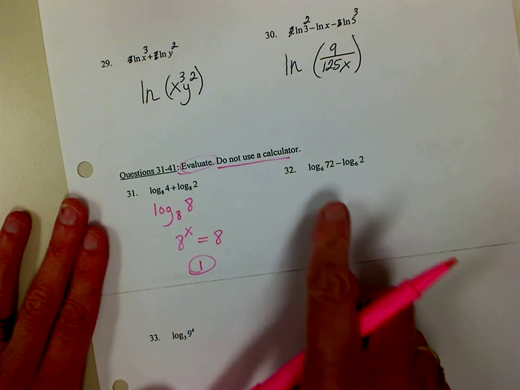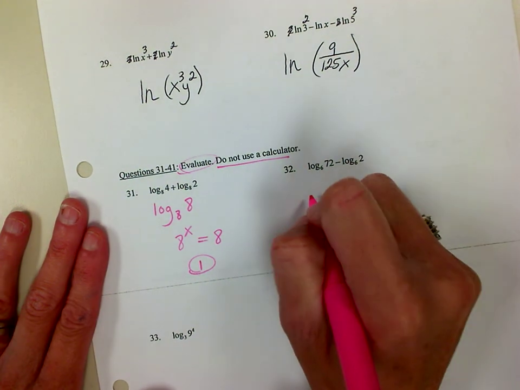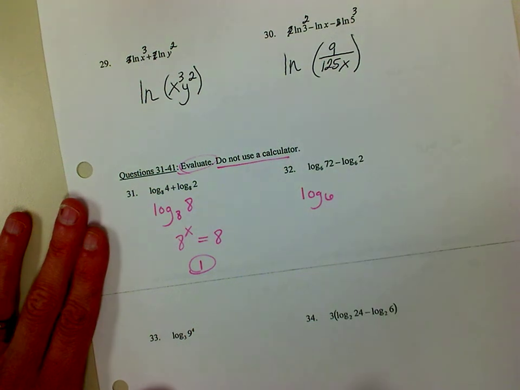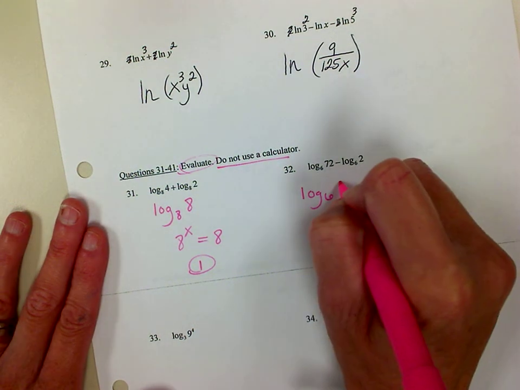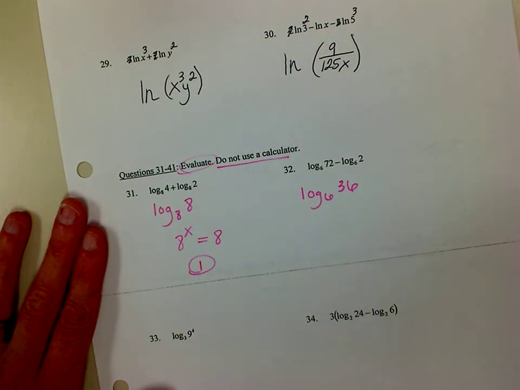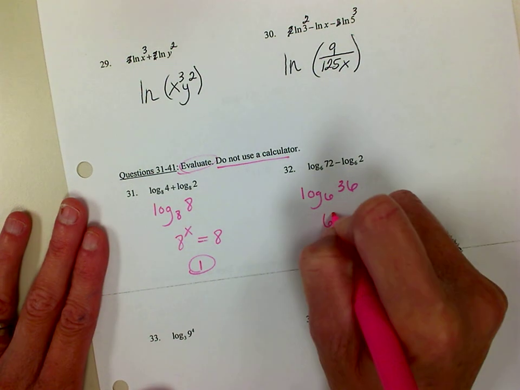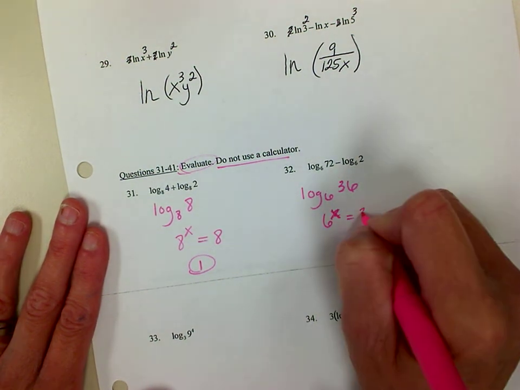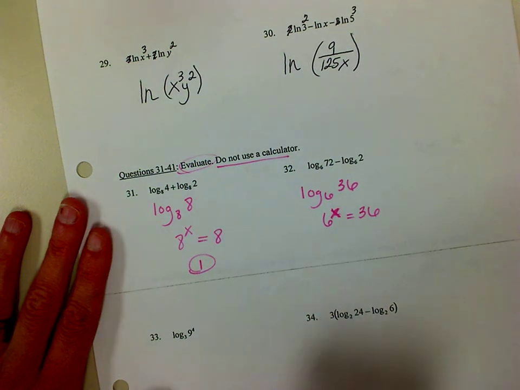Okay, 32. So this time I have a subtraction sign. That means to divide. So 72 divided by 2 is 36. And I'm going to rewrite that. That means 6 to what power is 36. So my answer is 2.